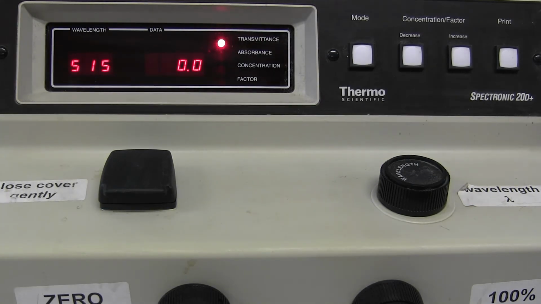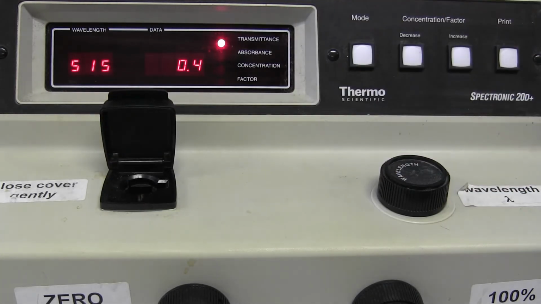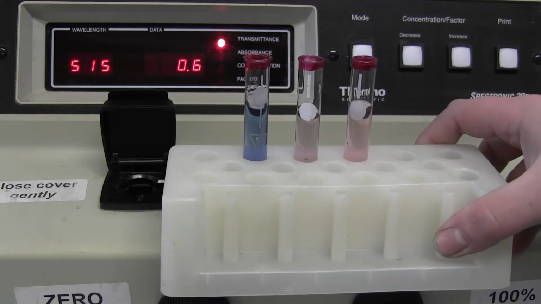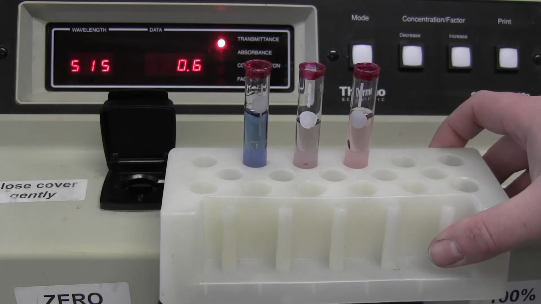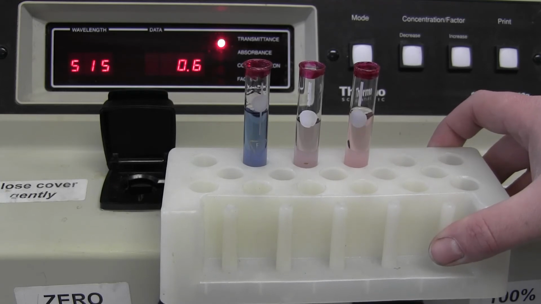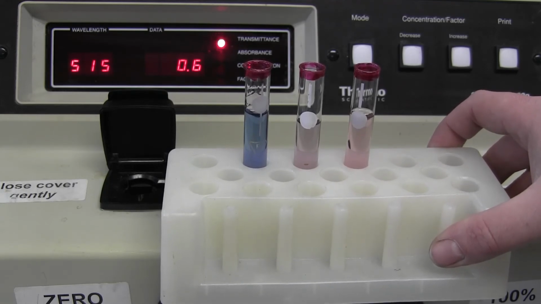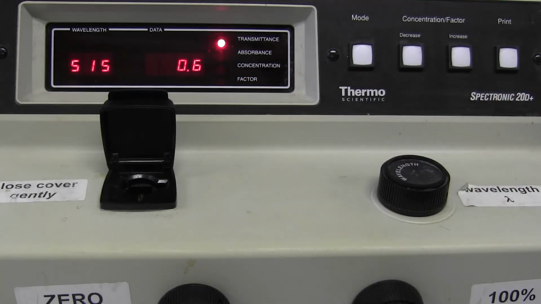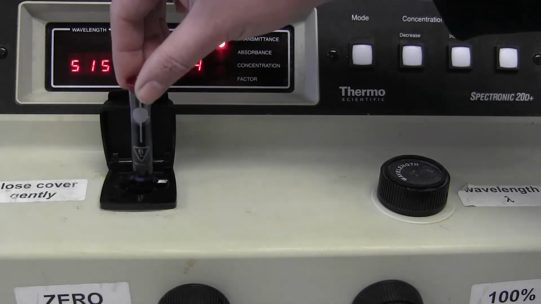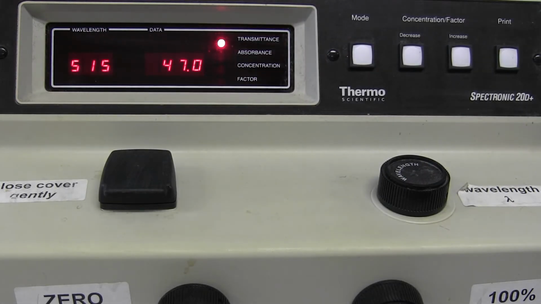With the instrument calibrated at 515 nanometers, you can now obtain the percent transmittance of each of your 3 samples, both at the raised temperature, room temperature, and at ice temperature. Throughout the experiment, you will be measuring using a thermometer what the 3 temperatures actually are. What is the room temperature? What is the temperature of your ice? And what is the temperature of your warm water? You will obtain the percent transmittance of each of these 3 solutions at 515 nanometers.